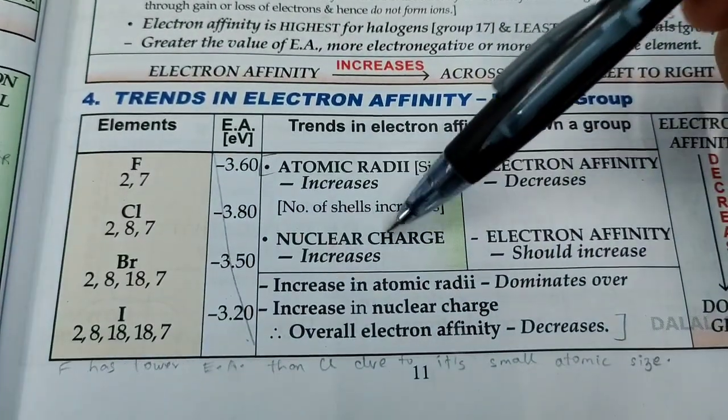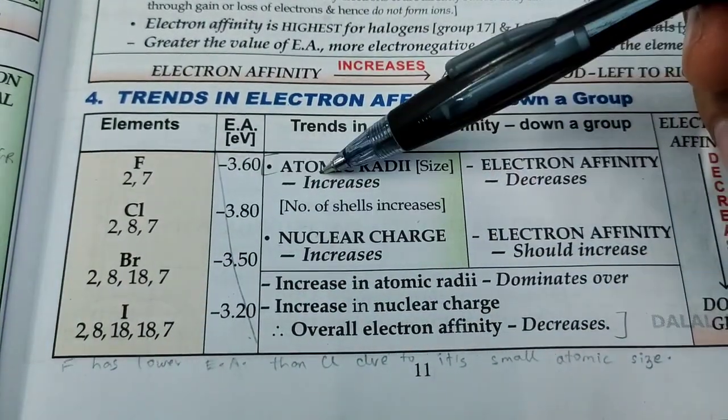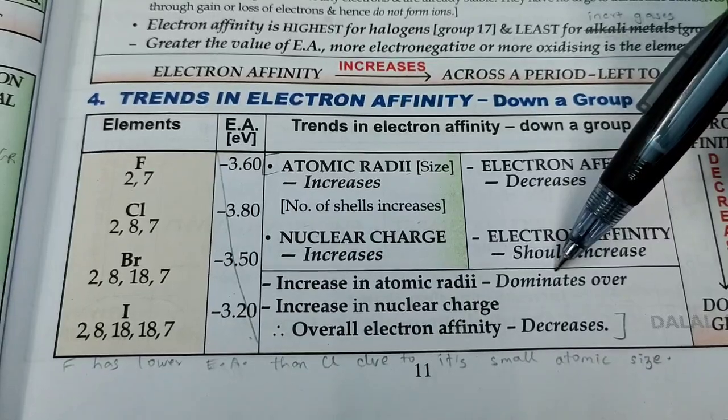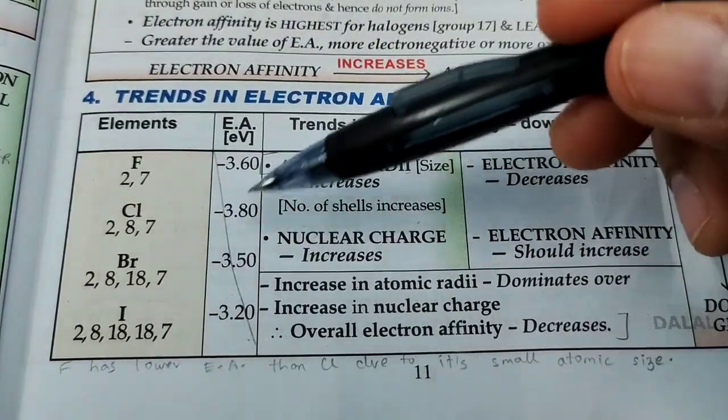But if you talk about nuclear charge, as that is increasing, electron affinity should increase. So again, there is a contradiction. And again, I would say that atomic radii or size is the dominating factor. So overall, electron affinity decreases down the group, just like IP does. However, there is one exception.